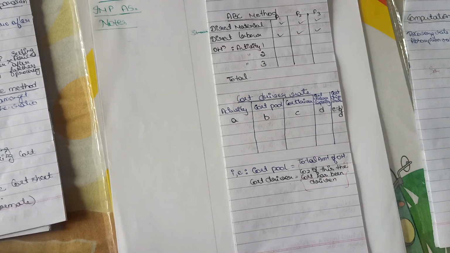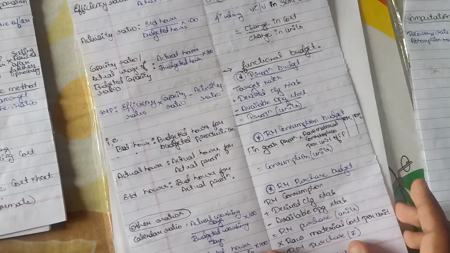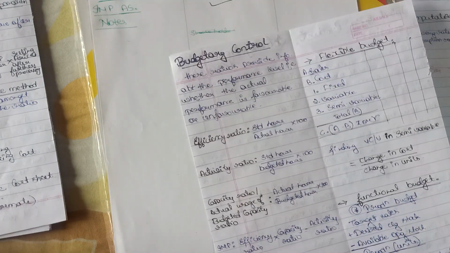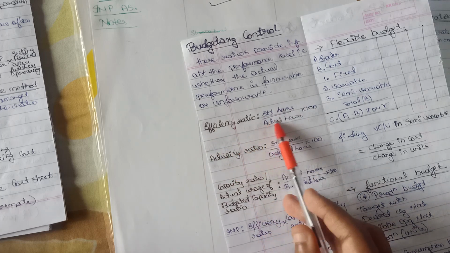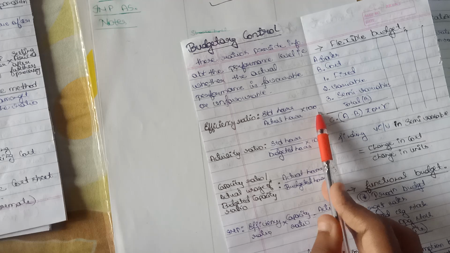Cost pool is the total amount of overheads that has been incurred. Coming to the next chapter, that is budgetary control. These ratios provide information about the performance level, that is, whether the actual performance is favorable or unfavorable.